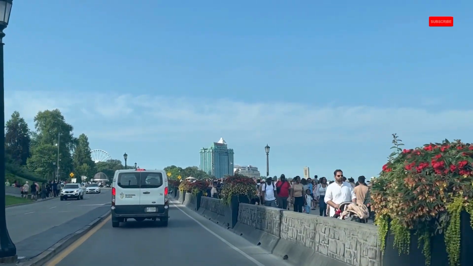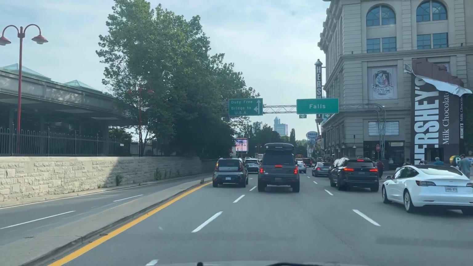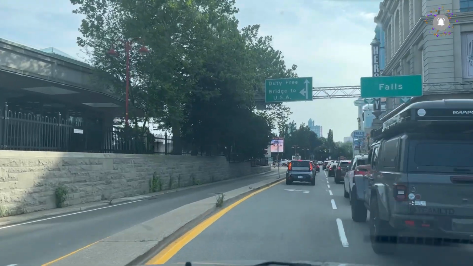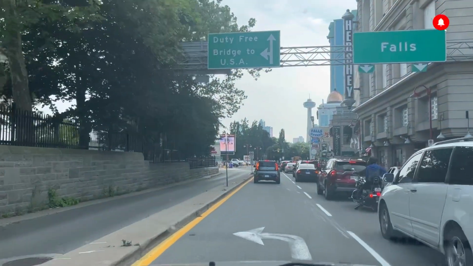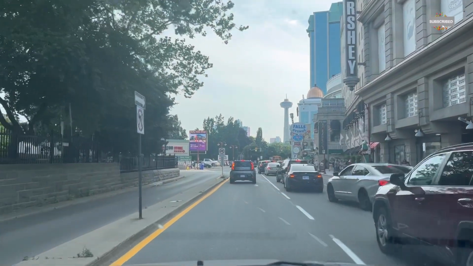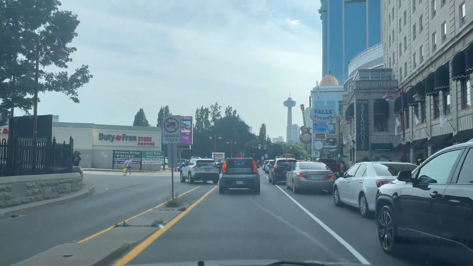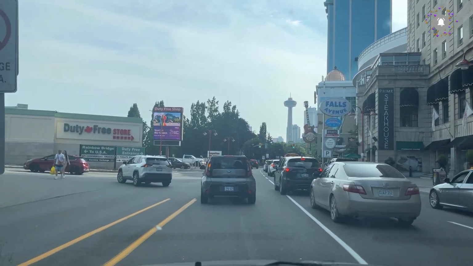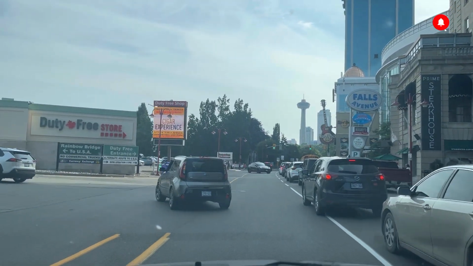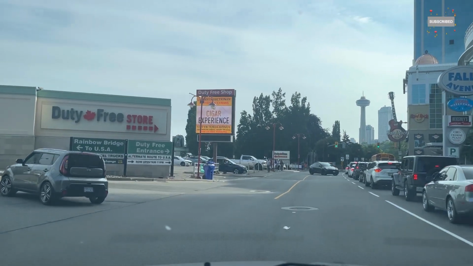Yeah, so we will be heading towards the border, crossing into New York State, towards Buffalo, New York. You will see another angle of the waterfall in this direction. I'm sure not a lot of people have seen it from here. It's beautiful and it's interesting, I would say.